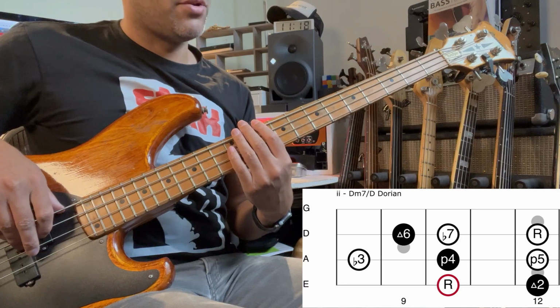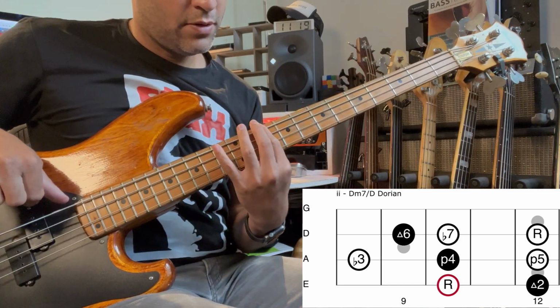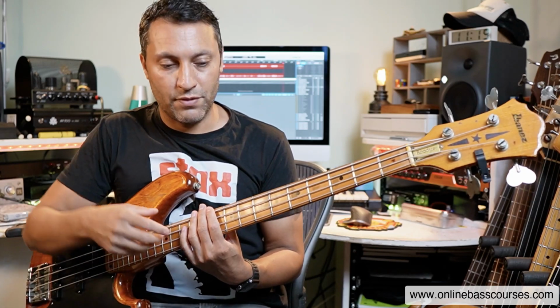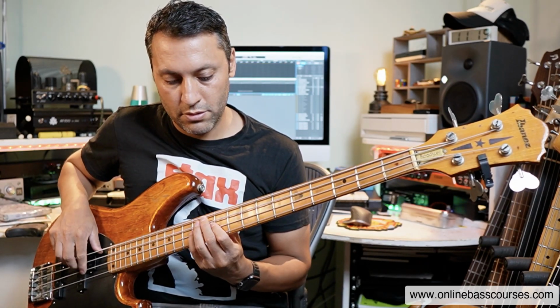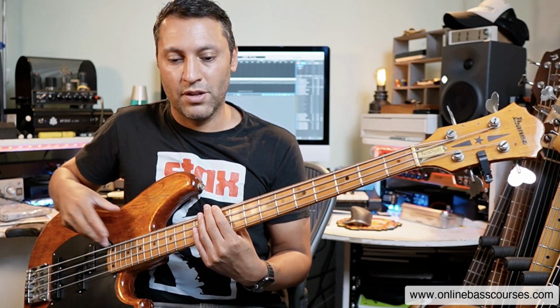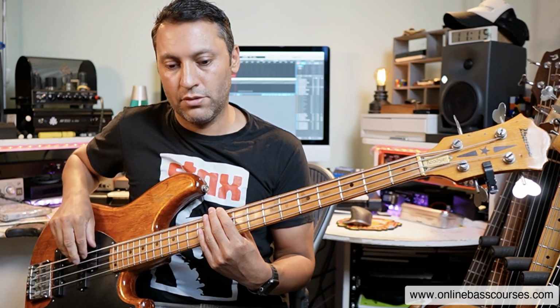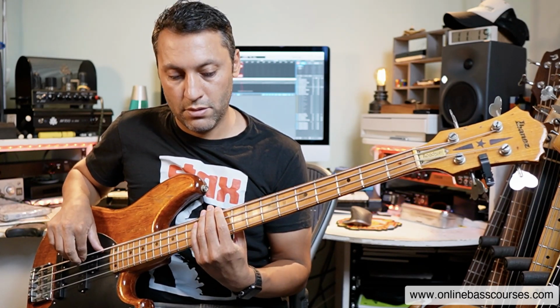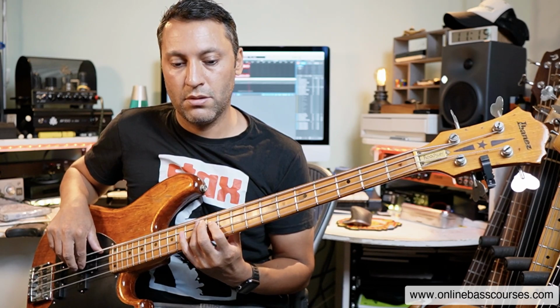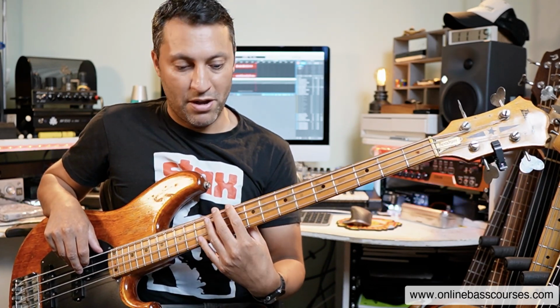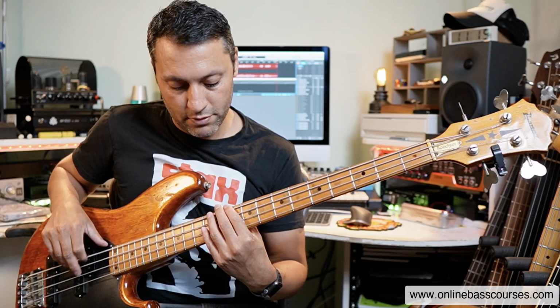So there's your Dorian mode. And there's your arpeggio, your 7th arpeggio. Now, if you add in percussive ghost notes, hammer-ons, short notes, it's going to sound quite funky, okay? 16ths as well, so... So far I've done nothing apart from just the chord tones and minor pentatonic. Let's add in some of the mode stuff.